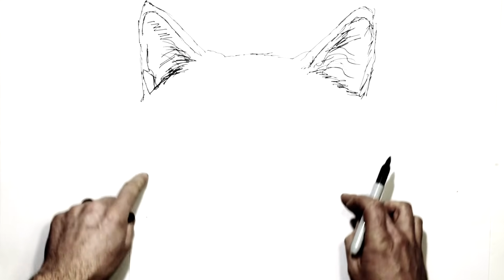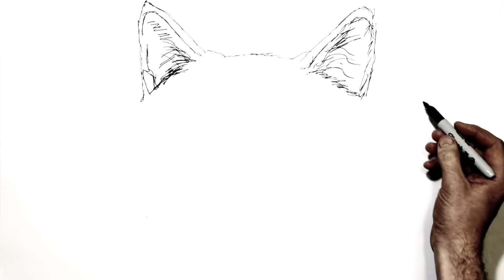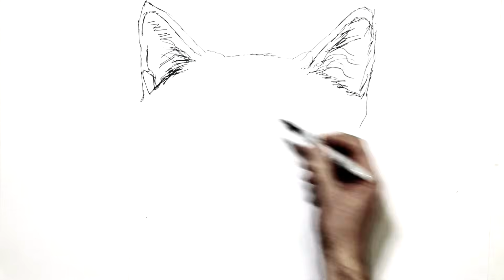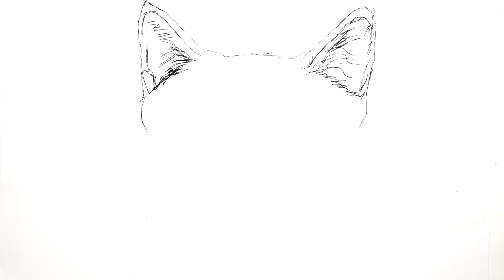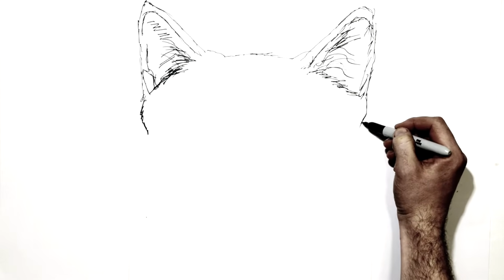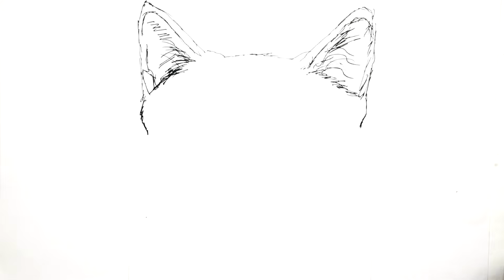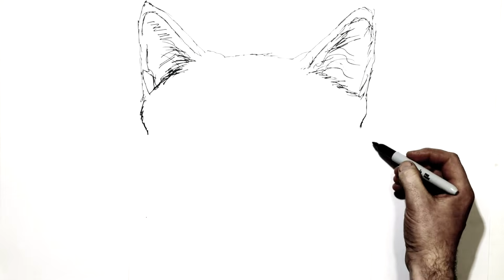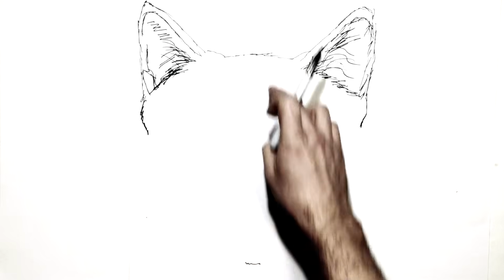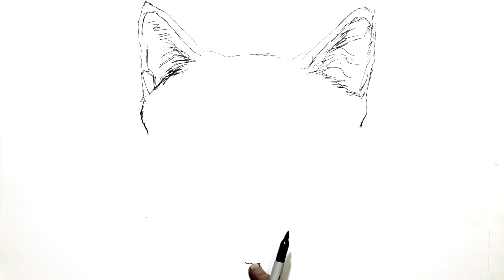And then we're going to continue down towards the chin. So we're just going to do the side of the head. So we have just a little bump that comes around here. A little bump that comes there. You can make this hairy as well if you'd like, or you could just keep it straight. And then this is going to travel all the way down to the chin, which is down about here. Down near the end of the page.